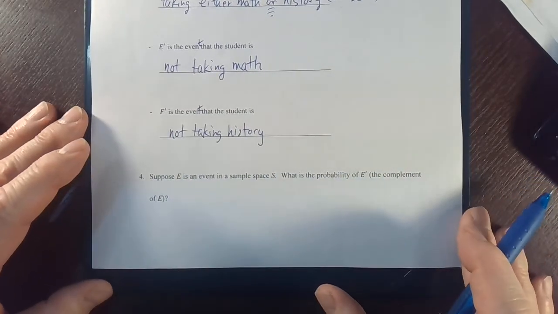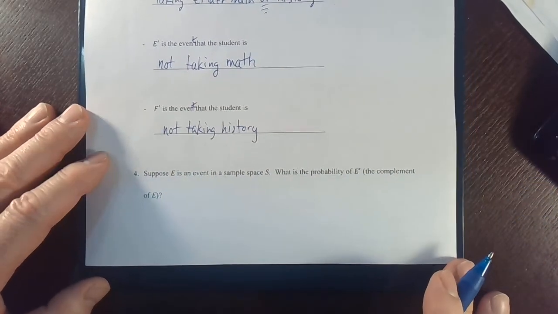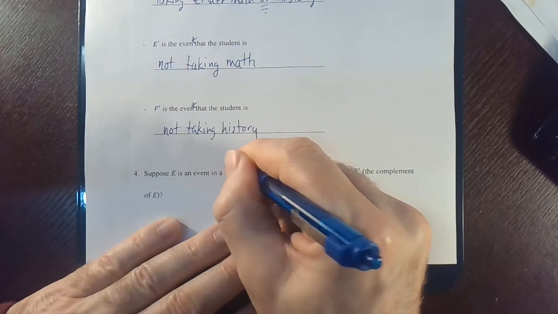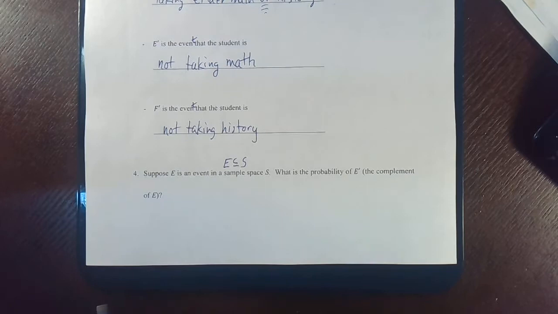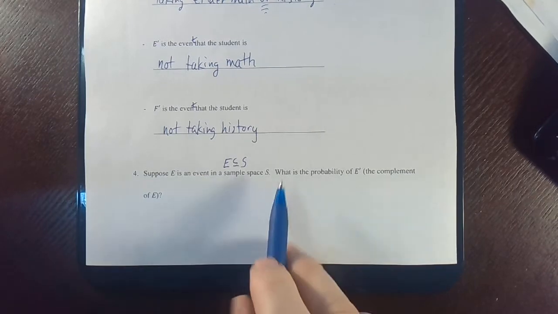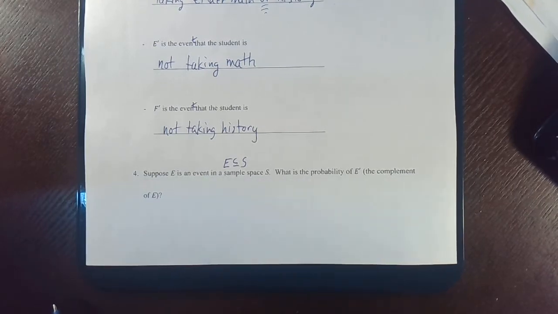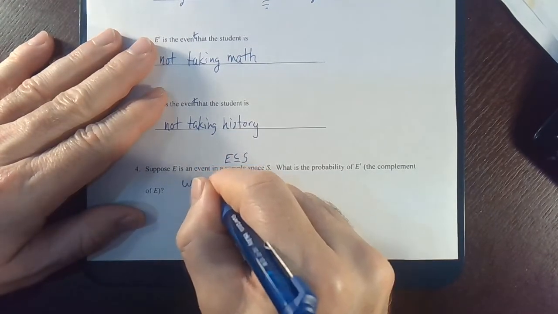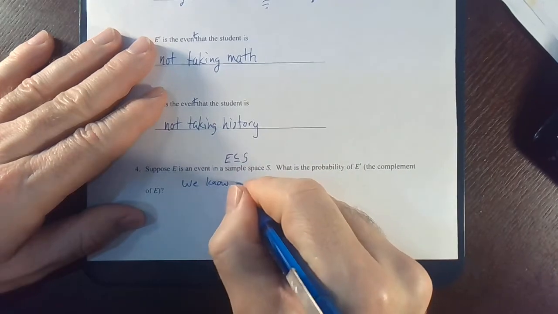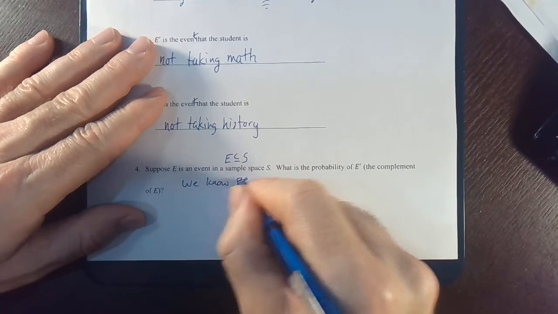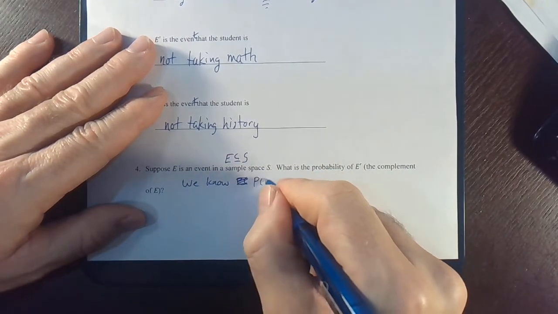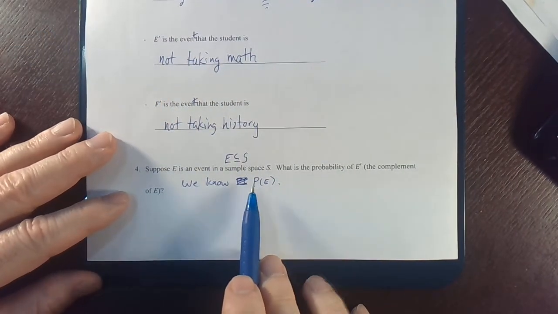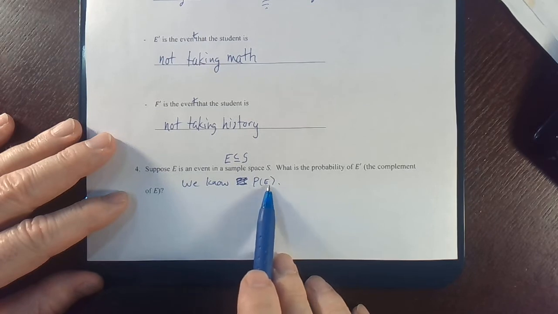All right, now here's something we need to memorize, and it's fairly straightforward. Suppose E is an event in a sample space, and remember what that means. It means E is a subset of S. What is the probability of E complement? Well, in this one, we need to assume that we know the probability of E. Okay, and if we don't, I'll just represent it as P of E, the probability of E.